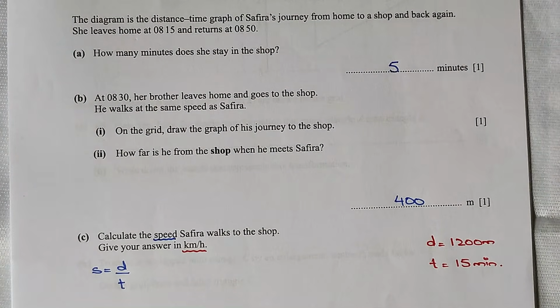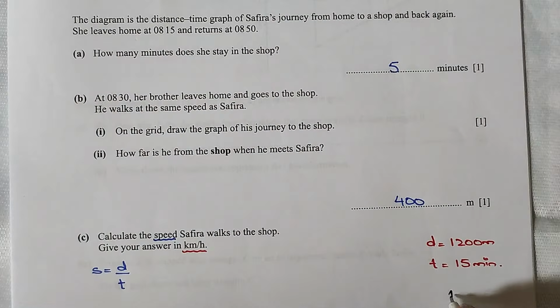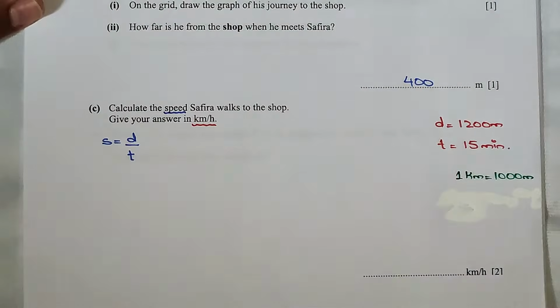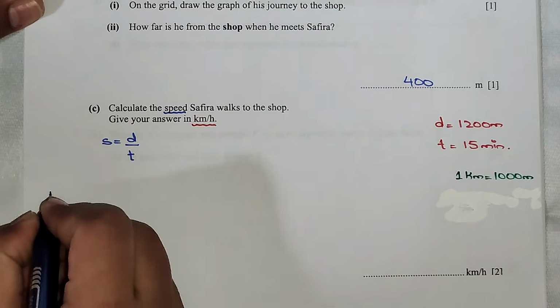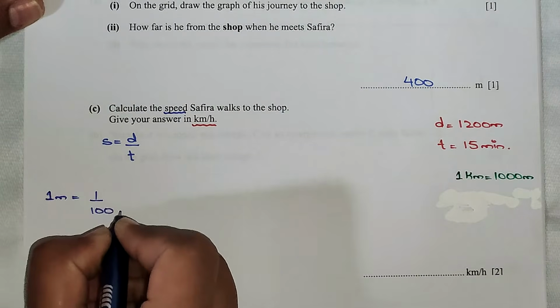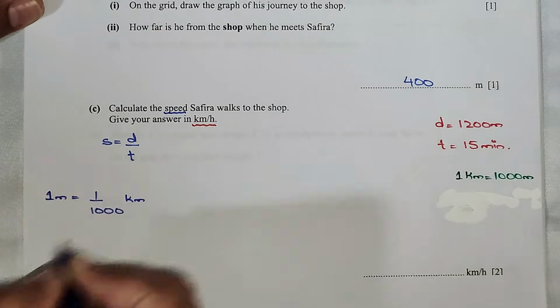So what is the relation between meters and kilometers? We know that 1 kilometer has 1000 meters, right? So what would be 1 meter? 1 meter would be 1 over 1000 kilometer, right?